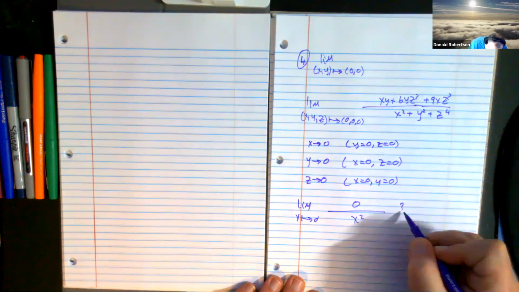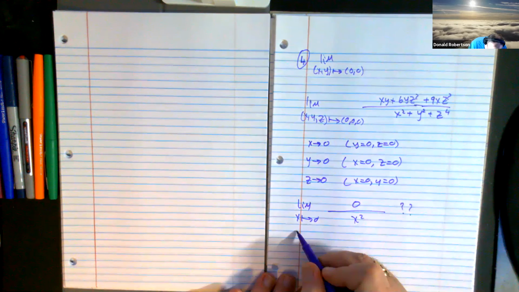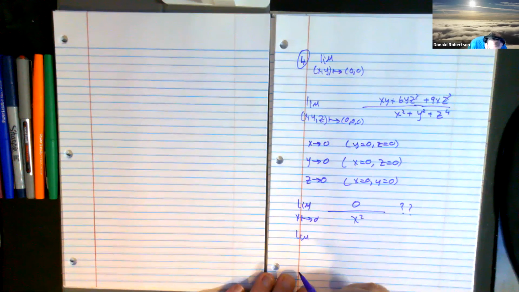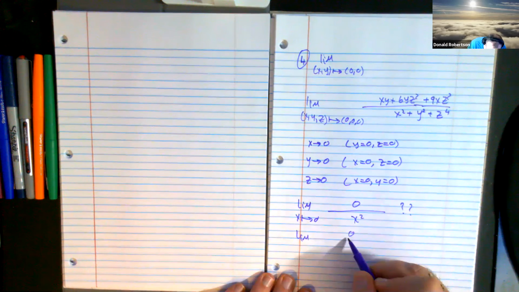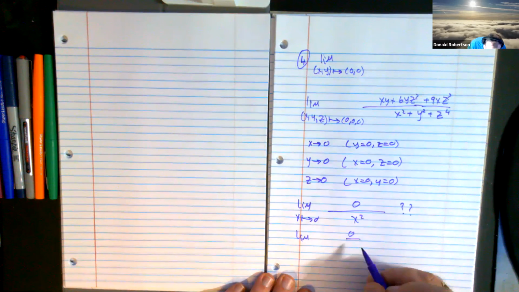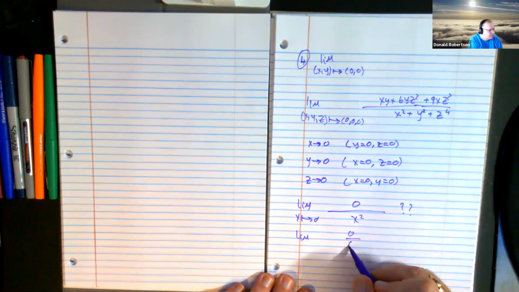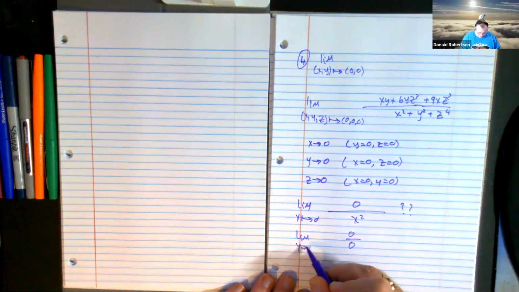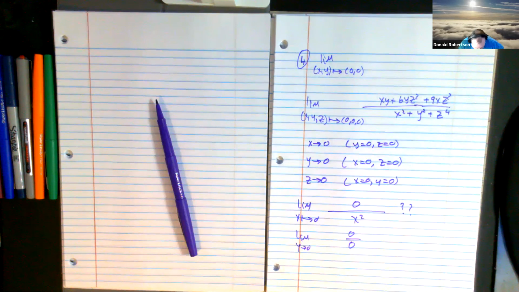Do I get some better with the y's? Oh, I see what's going to happen. If I do it with the y's, that's going to get me nothing, nothing, nothing. Interesting. Because these are all indeterminate forms, aren't they?